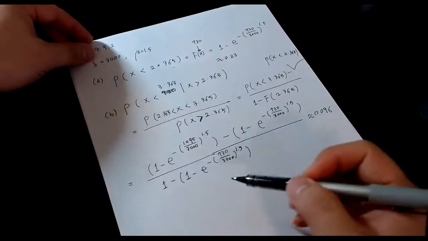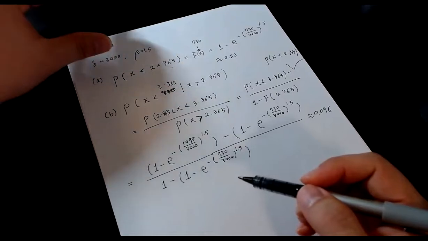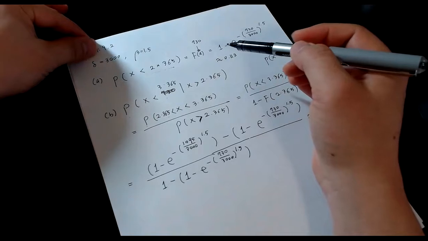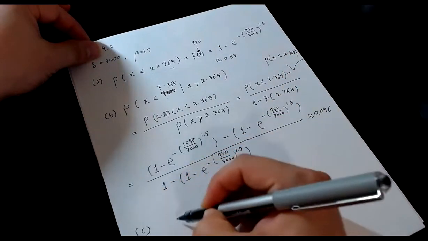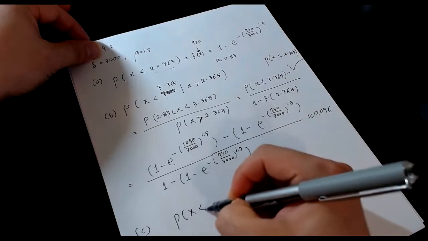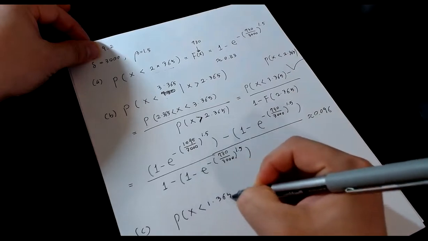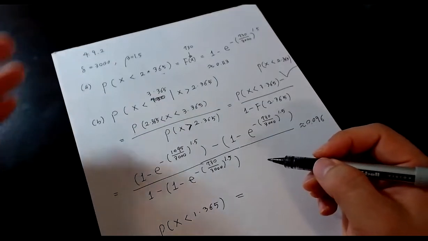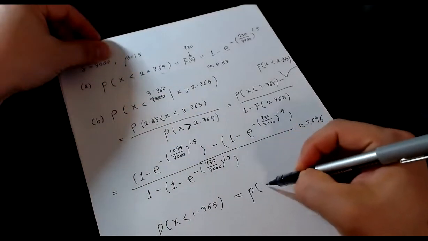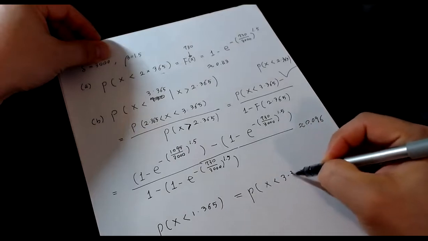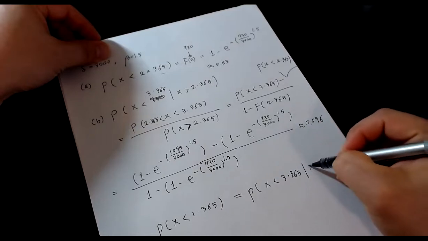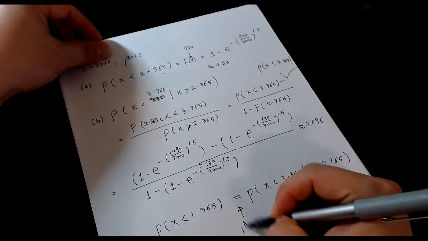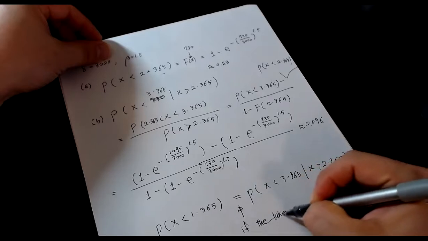If the Weibull distribution satisfies the lack of memory property, then these two answers for problem C, the probability that X is less than 1 times 365, must be equal to the probability that X is less than 3 times 365, given that X is greater than 2 times 365, right? So if the lack of memory property holds.